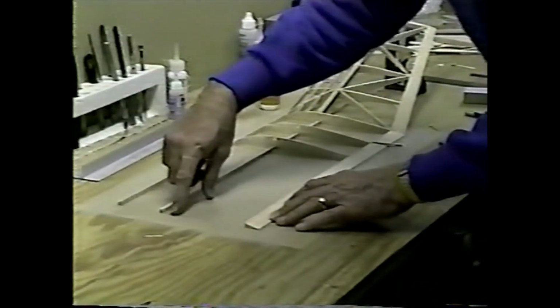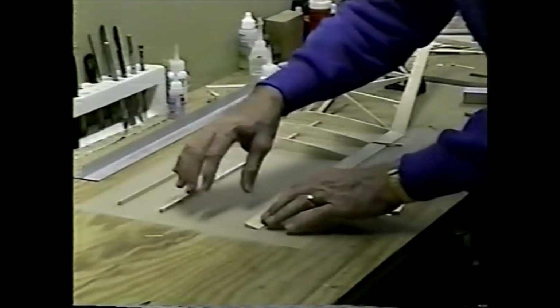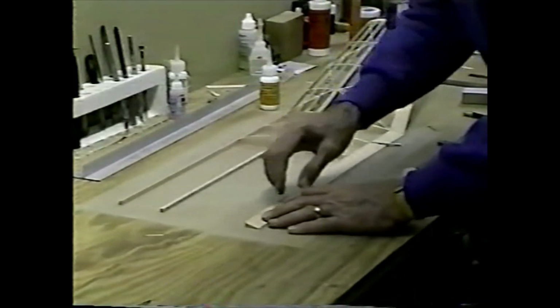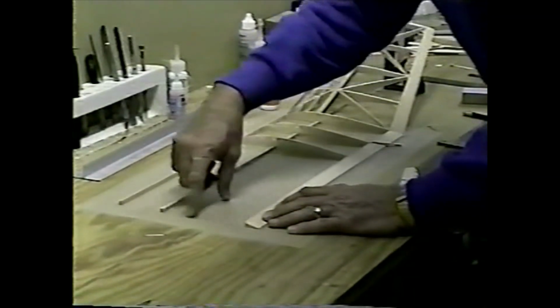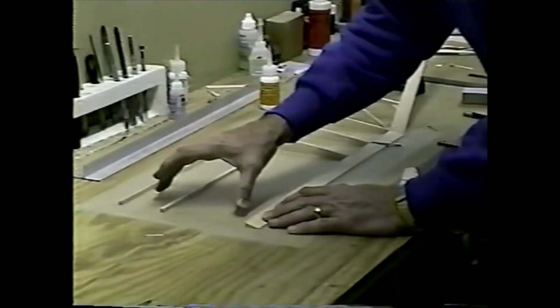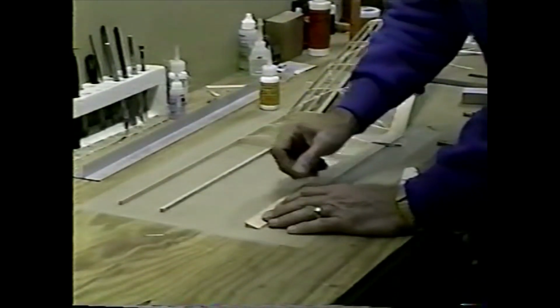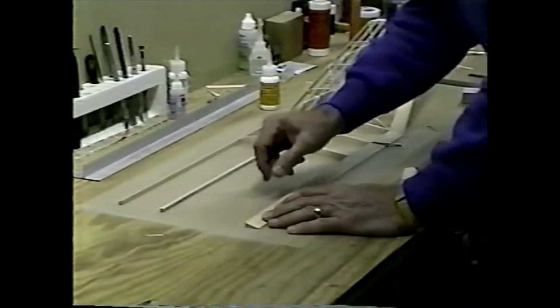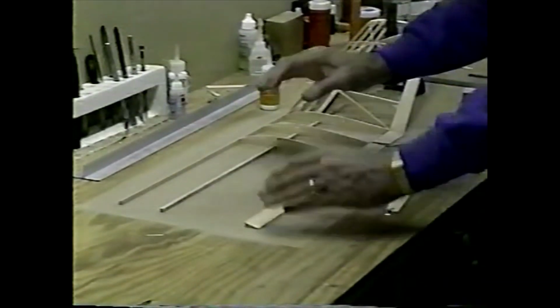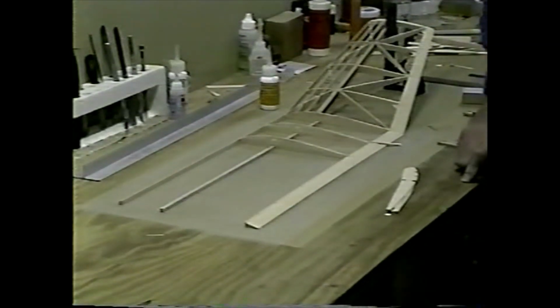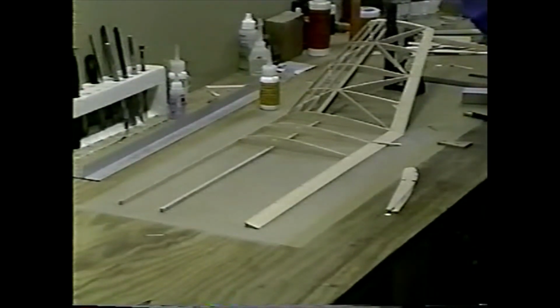Then there'll be some sheeting. The center panel of the wing is sheeted with 16th balsa, so I'll lay that down first, then put the ribs in here. I'll also install the 16th plywood dihedral brace at this point in time. And I'll be back and tell you what's next at that point.